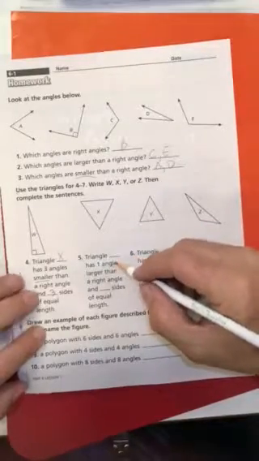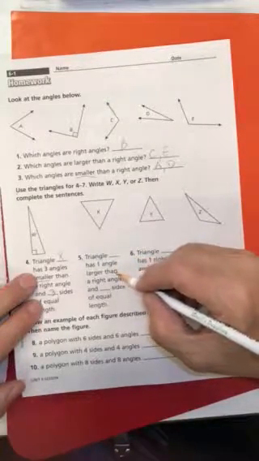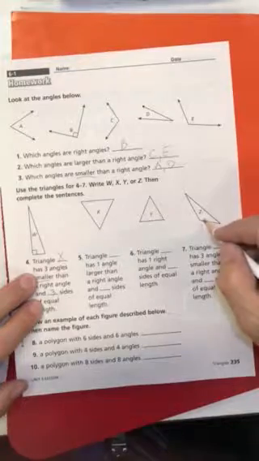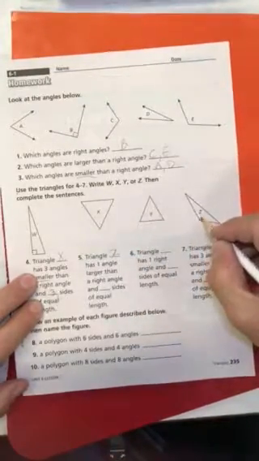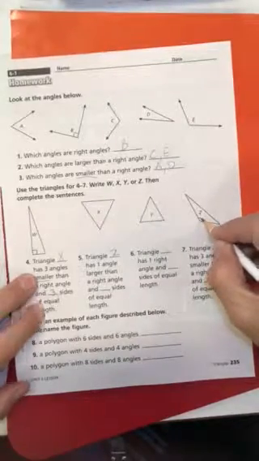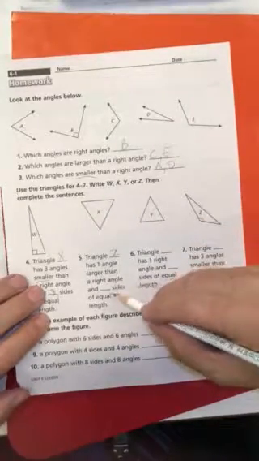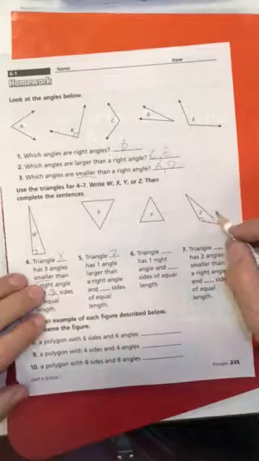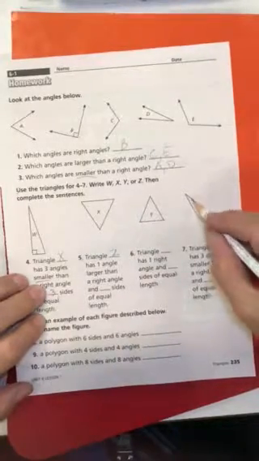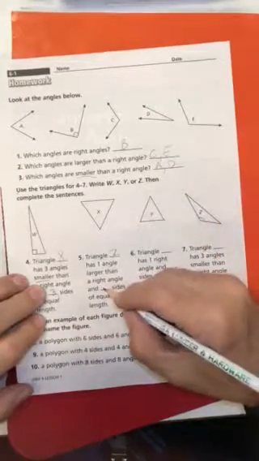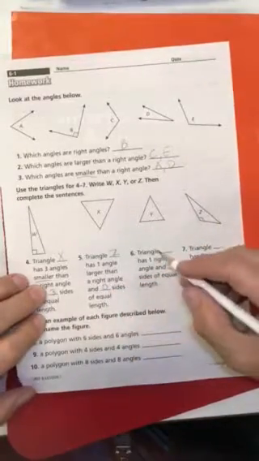All right, which triangle has one angle that's larger than a right angle? Z is the only one. This angle here is larger than a right angle and has how many sides of equal length? 0. This is the smallest, the medium, and this one's the longest. Has 0 sides of equal length.